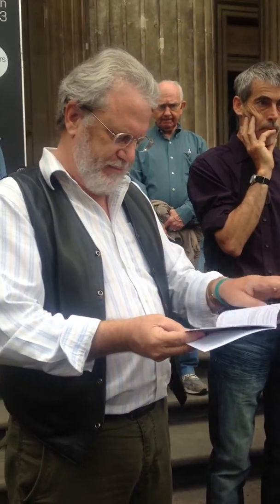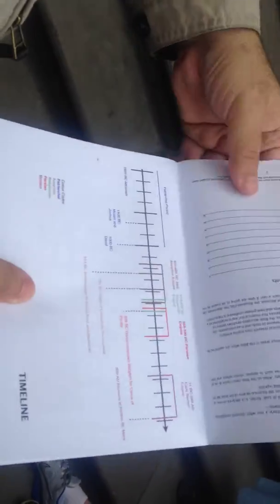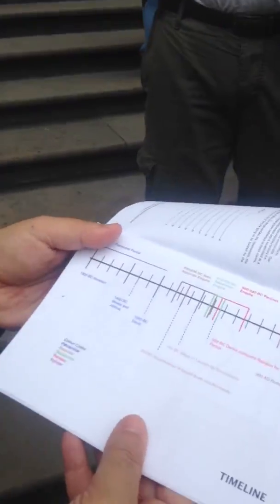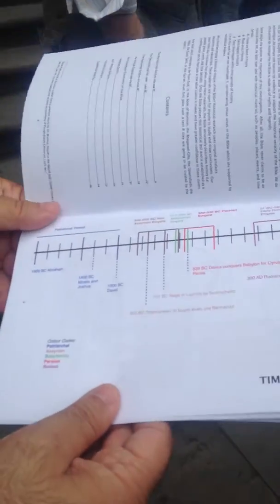Take a look at the timeline on page 3. Can you see the Assyrian kingdom? That's in brown, all right? We're going to start with that because that's over in this section of the museum. We're going to go from the 9th up until the 7th century BC.